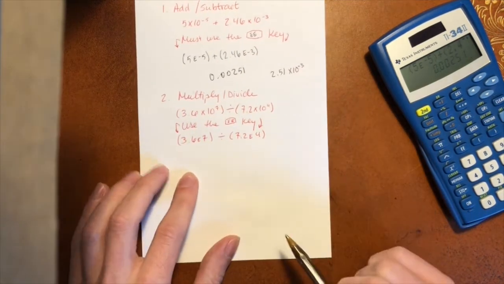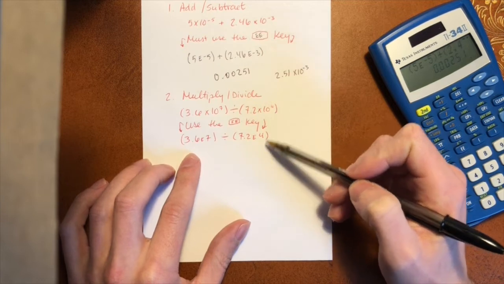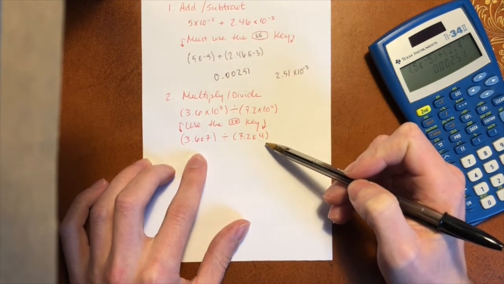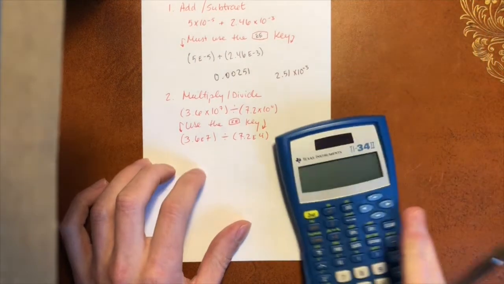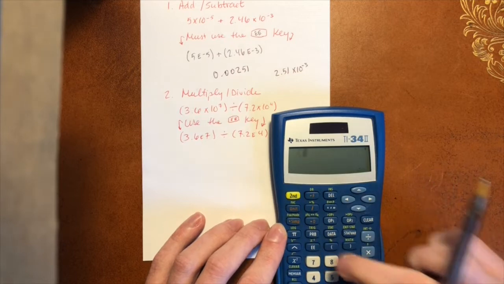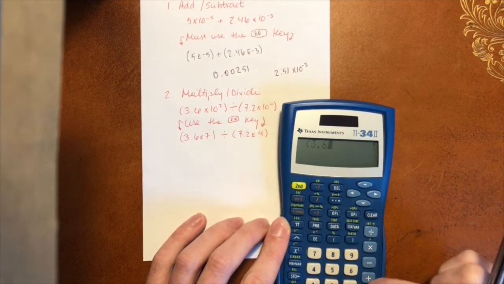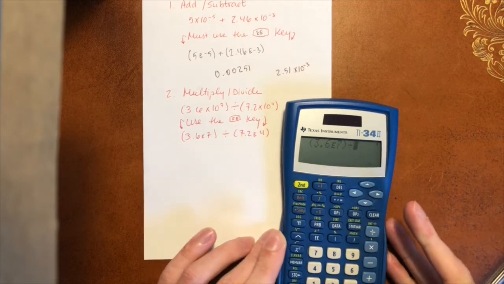Now if we multiply and divide, very similar. I've done that for us here already. We're dividing, we're using the E key, so that's what we're going to type in. This 10 to the 7th gets collapsed into the letter E. So let's type that in. Parentheses first, always, always, always. 3.6 E7 divided by, can you see that on the screen?